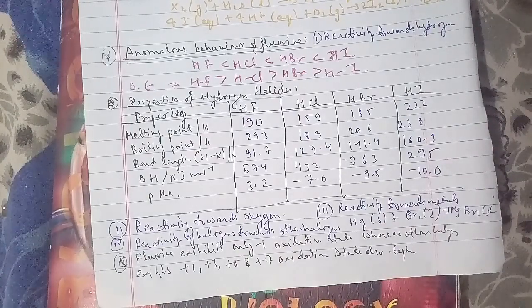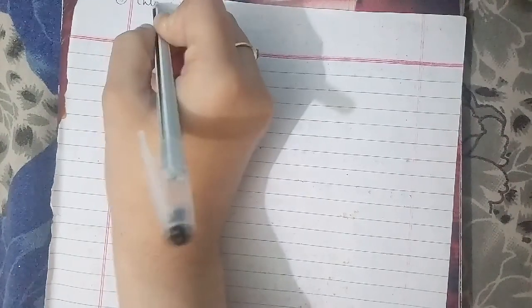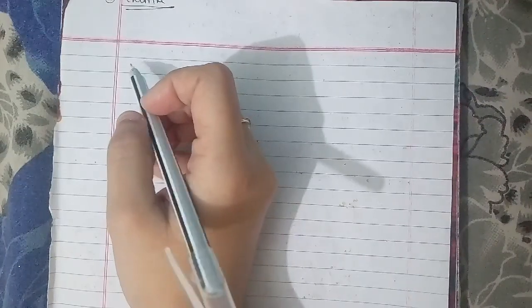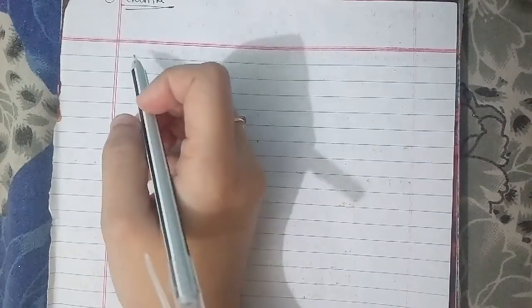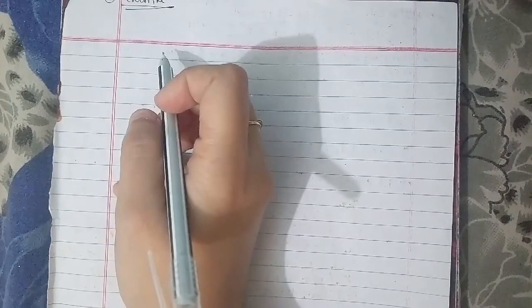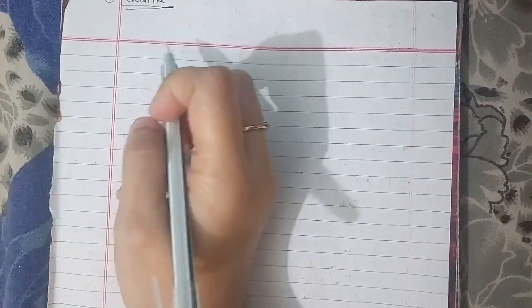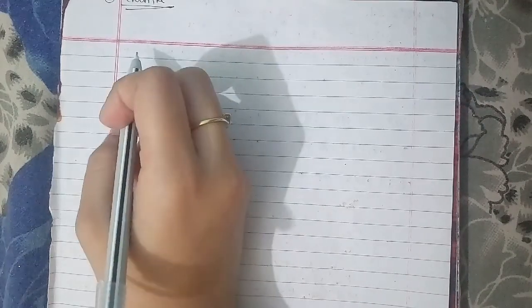However, a mixture of common salt and concentrated H2SO4 is used in place of HCl, where 4NaCl plus MnO2 plus 4H2SO4 will give MnCl2 plus 4NaHSO4 plus 2H2O plus Cl2 as well.